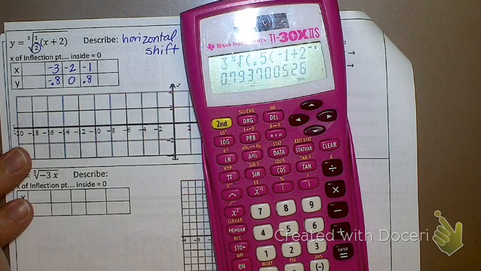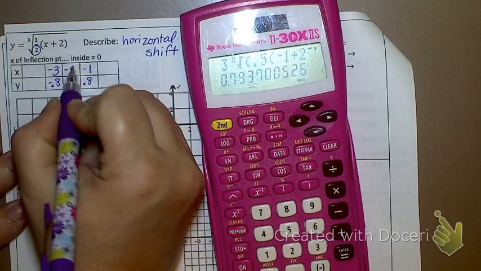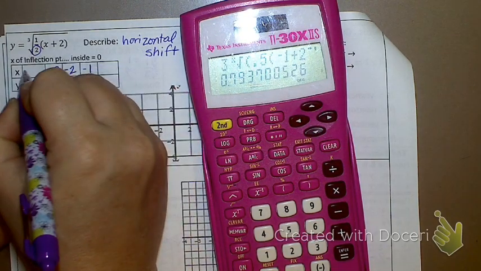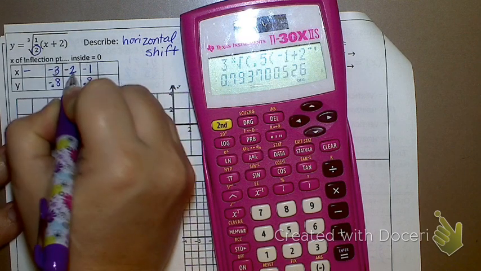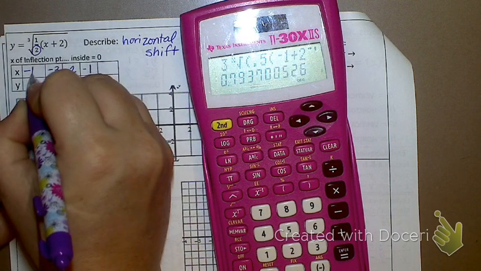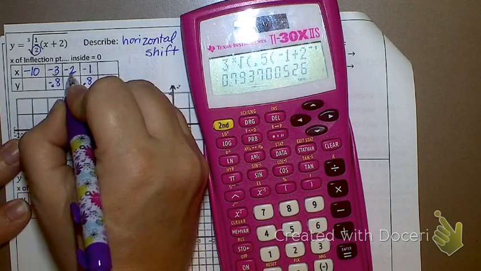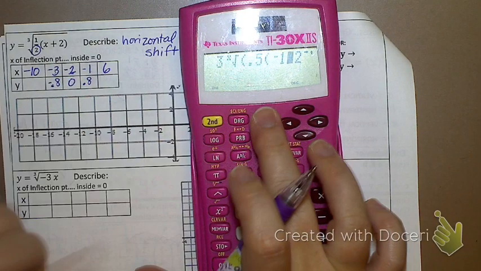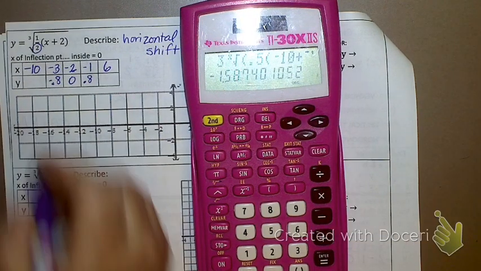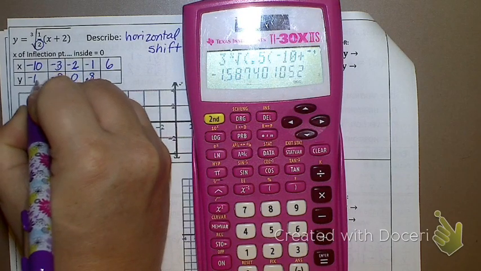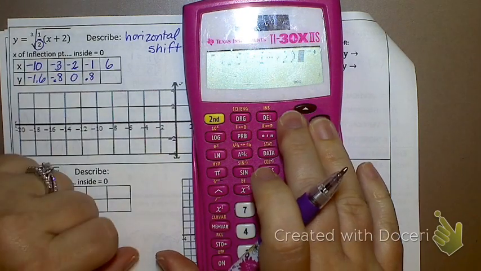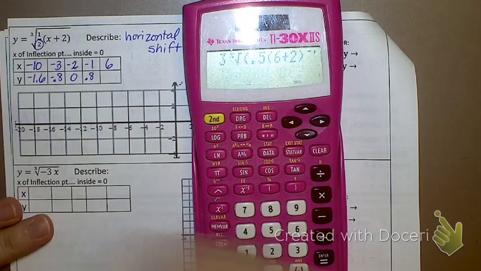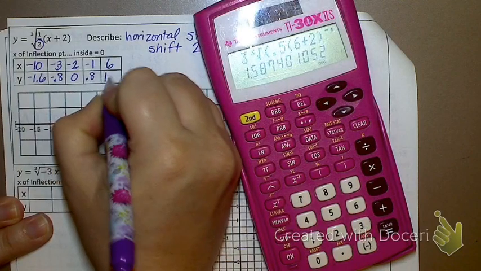What should the next numbers that I use be? These were 1 away. What's the next ones? 8 away. So that would be, no, it's not 8 away from here. It's 8 away from your inflection point. So negative 10 and what? 6. So I'm going to go in and change the negative 1 to a negative 10. Negative 1.6 is what I get. And change the negative 10 to a positive 6. And I get positive 1.6.